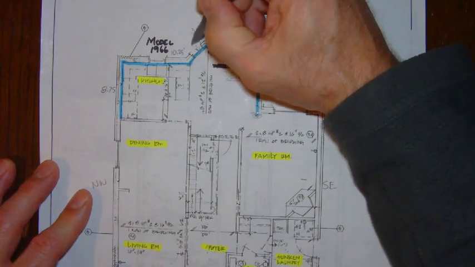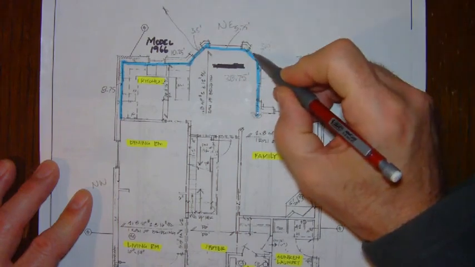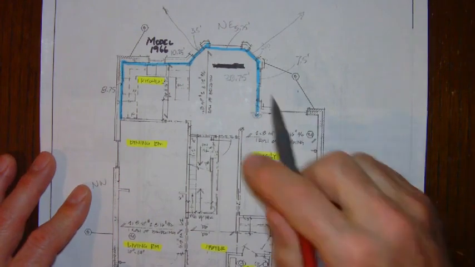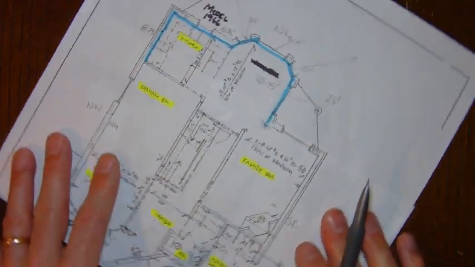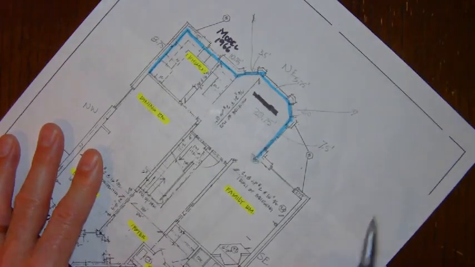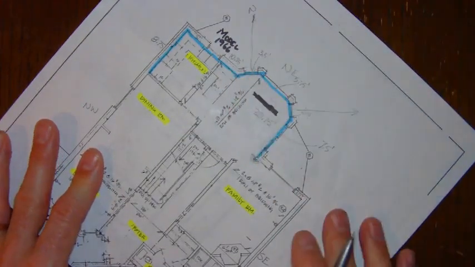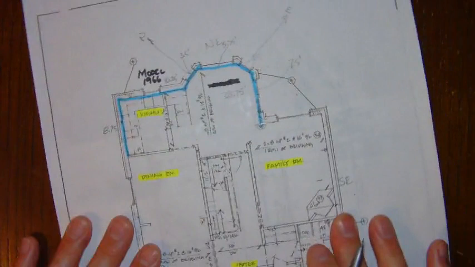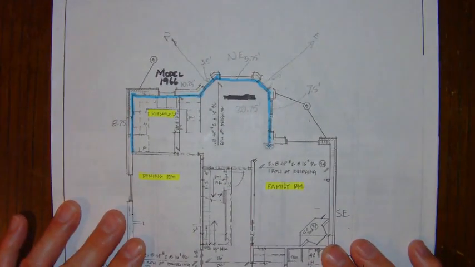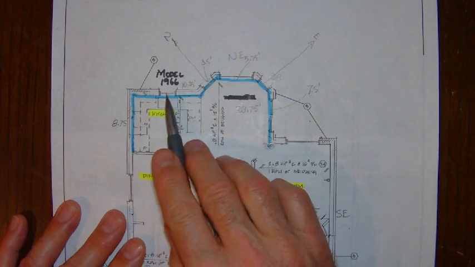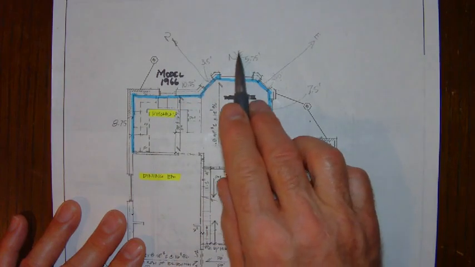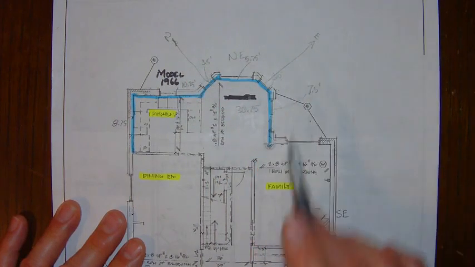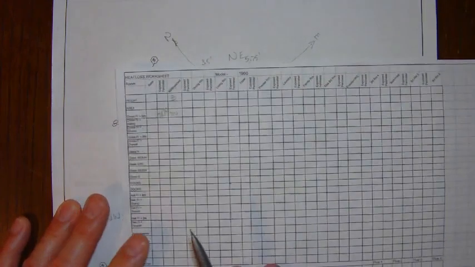So therefore this window is actually facing like that, and this window is actually facing in this direction. So that means that if this is actually northeast, then what we're looking at is this is north and this is going to be east. So from that standpoint, we have to put two windows facing northeast, one window facing north, and one window facing east.